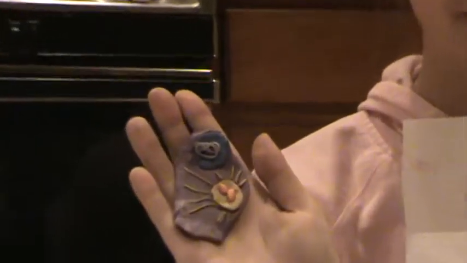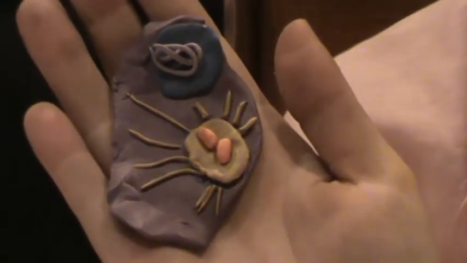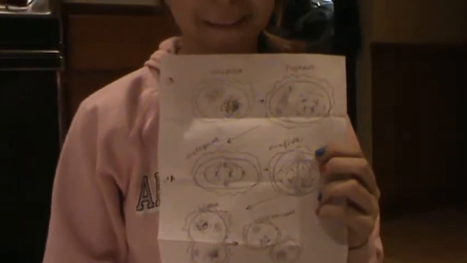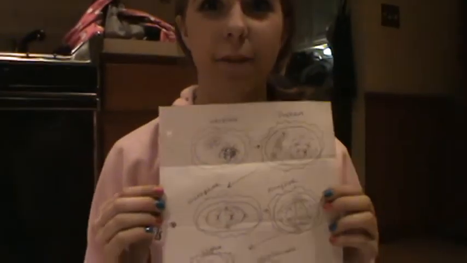This is Bob cell. And what you just saw was Bob cell going through the process of mitosis. Now mitosis has a few different stages.